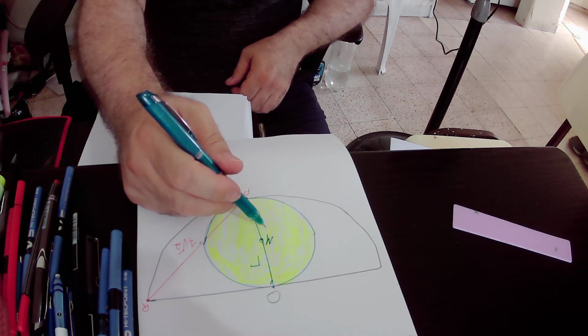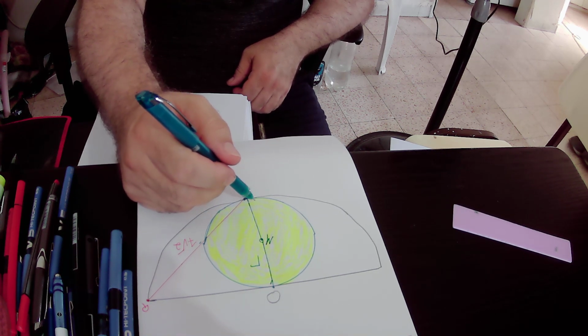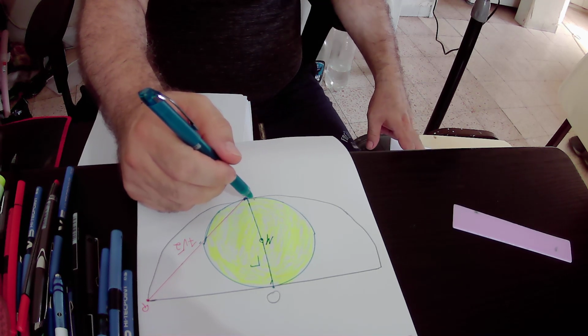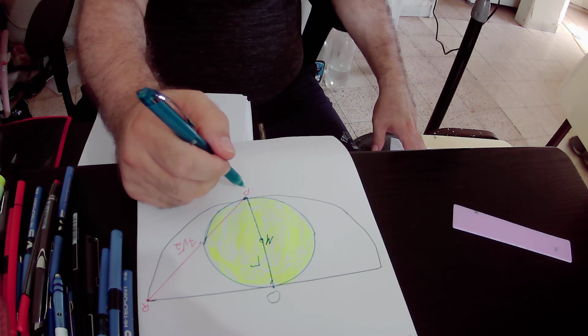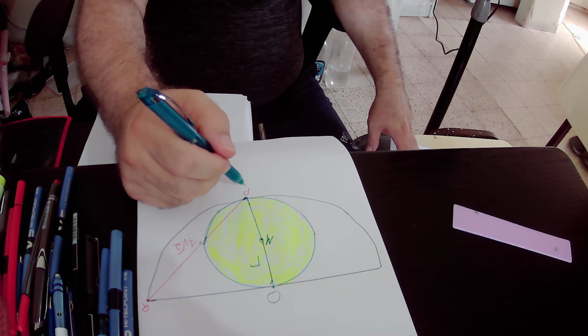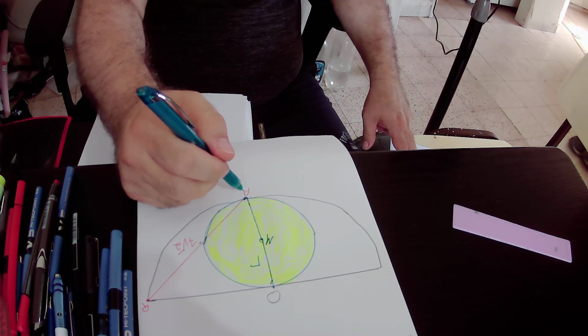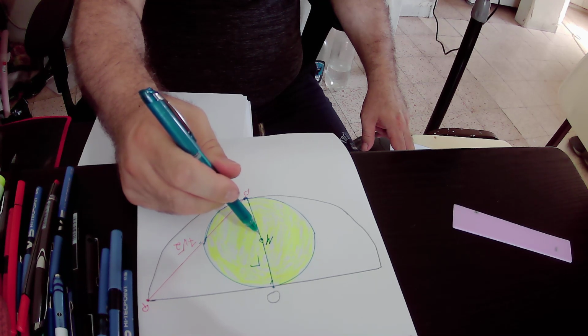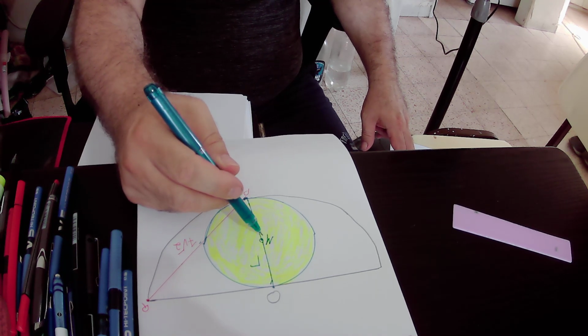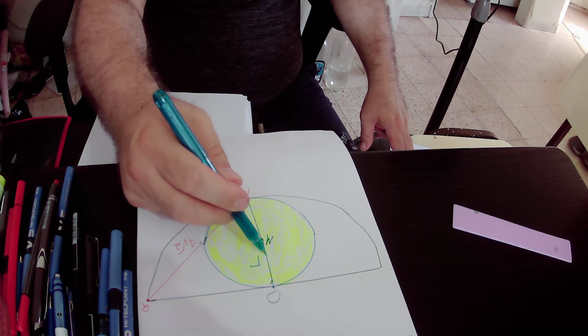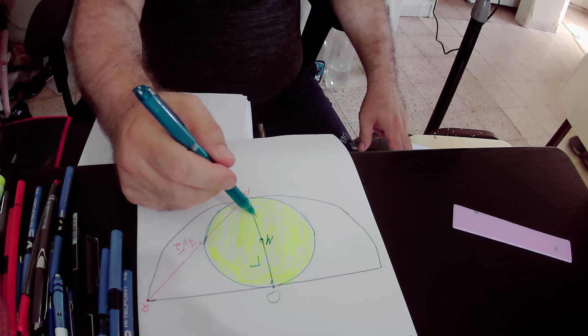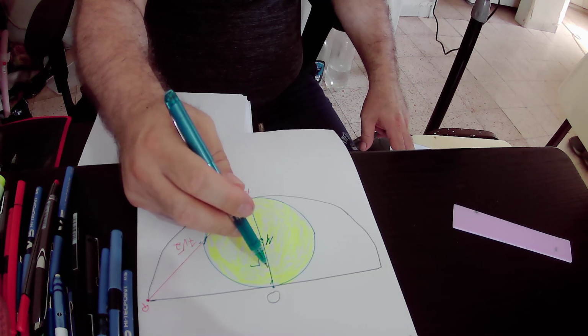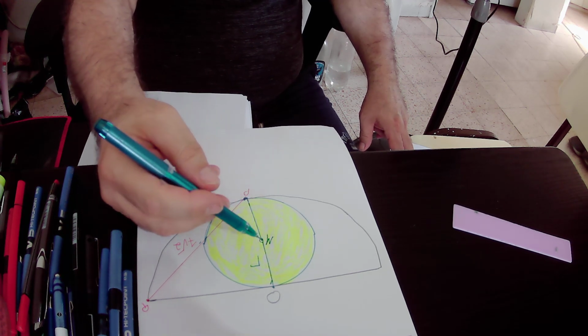That is what rule number 1 states. So PMO is a straight line.